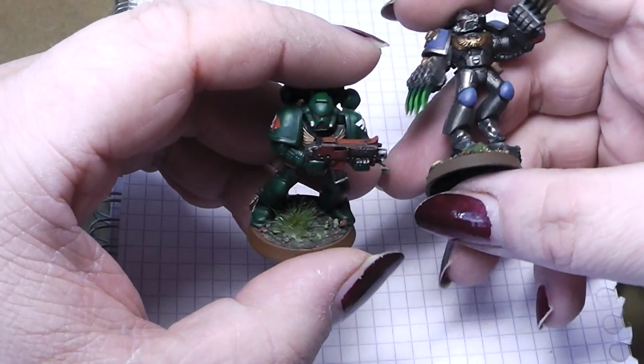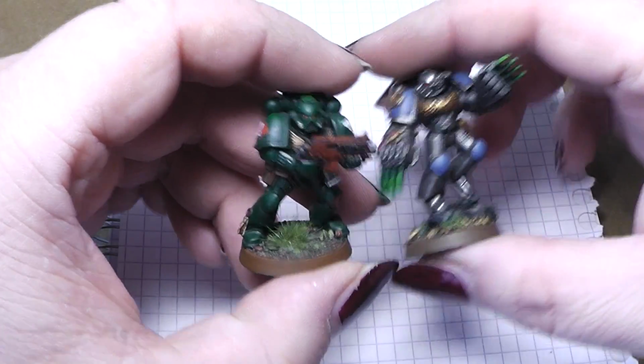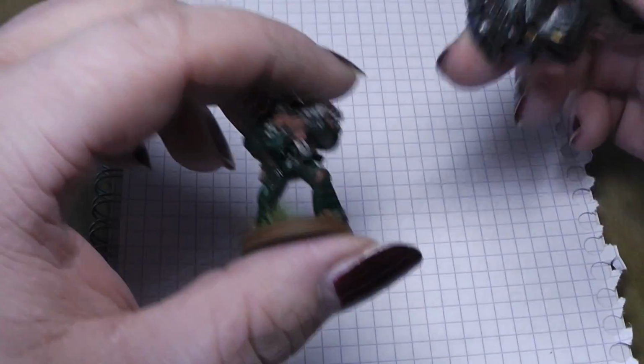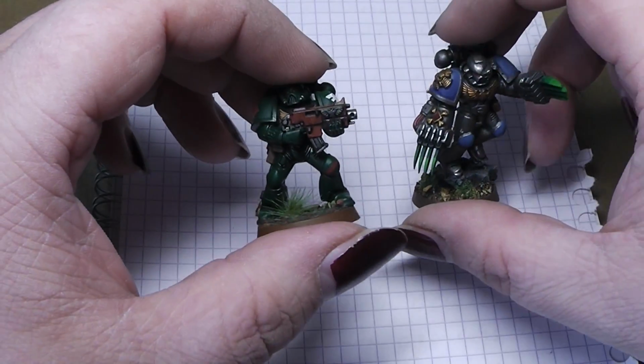Let's assume you are new to Warhammer 40k and you want to start Space Marines. The first thing you have to choose is, what kinds of Space Marines do I play? How do I paint them? And what army book will I use? And so on and so forth.